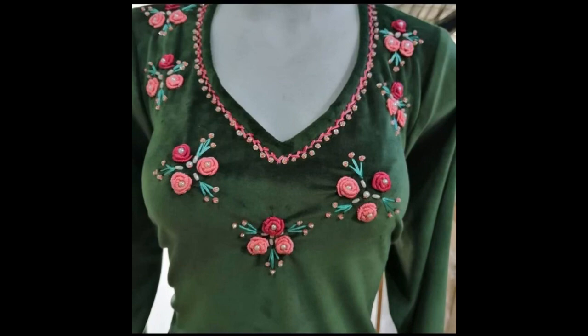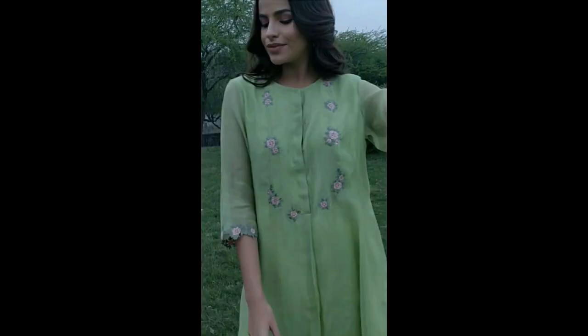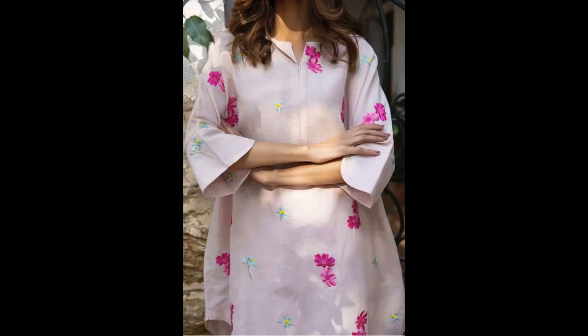Yes friends, all you could see is different stylized patterns of hand embroidery designs that are totally based on one type of floral embroidery pattern, and that is an all over embroidery design that could be used in different stylized patterns for designing your neckline design.